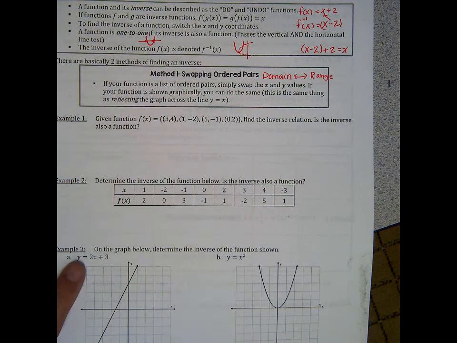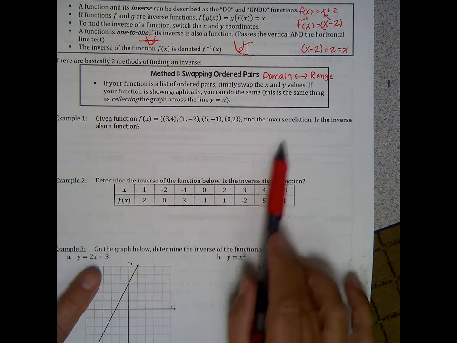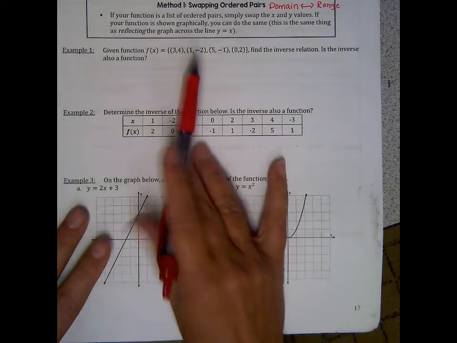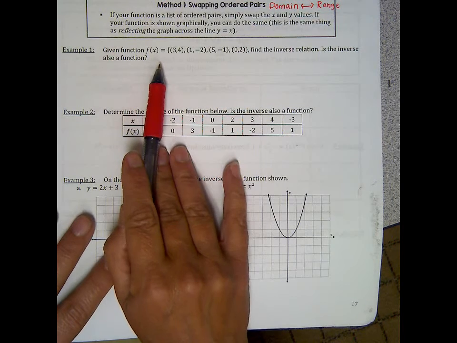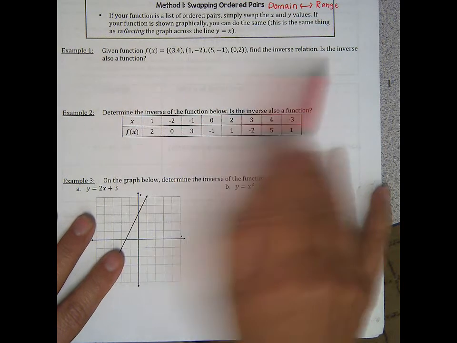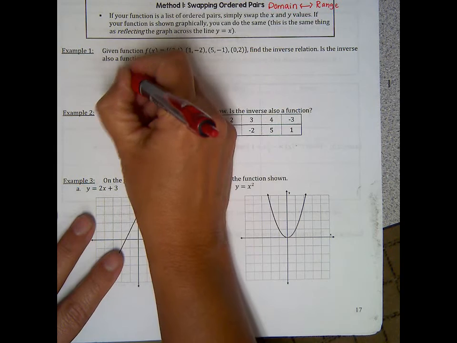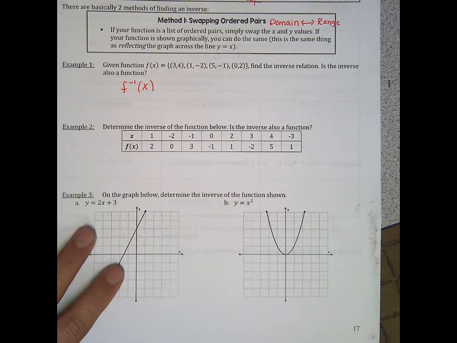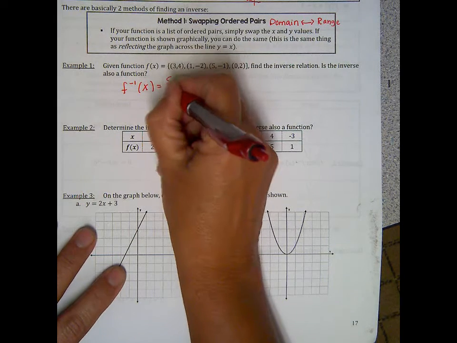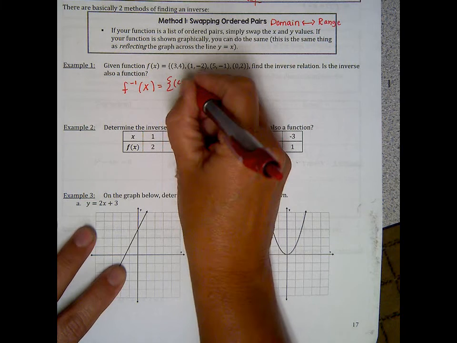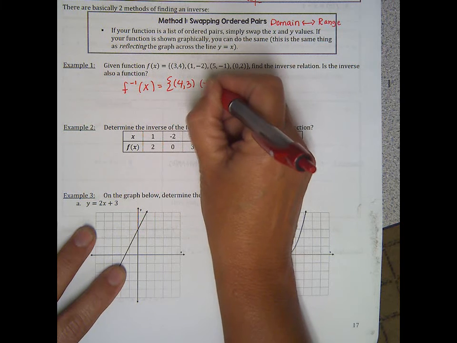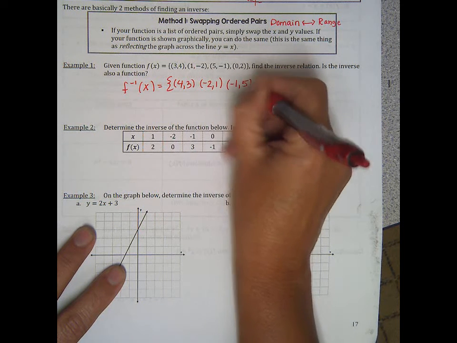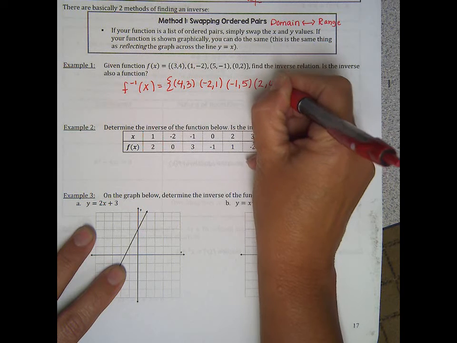If your function is shown graphically, you can do the same thing. This is the same thing as reflecting it across the line y equals x. Okay, so here's the easy kind. If you have a function f of x, find the inverse relation, and is that a function? So the inverse, we'll write it with this inverse notation, of this ordered pair, is just to switch all the coordinates. So now we've got 4, 3. We've got -2, 1. Just switching those x and y's. -1, 5, and 2, 0.